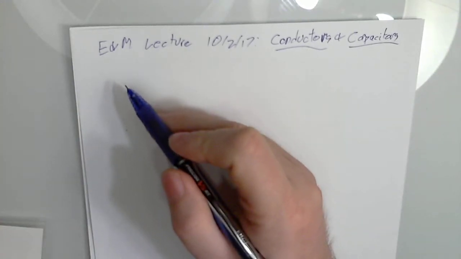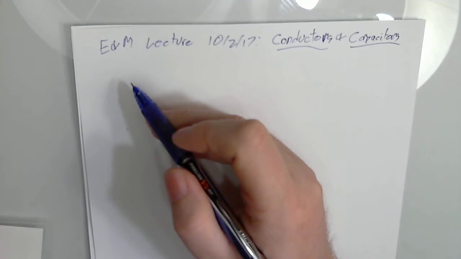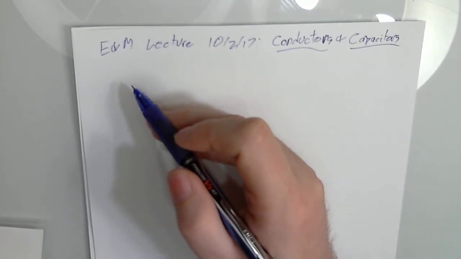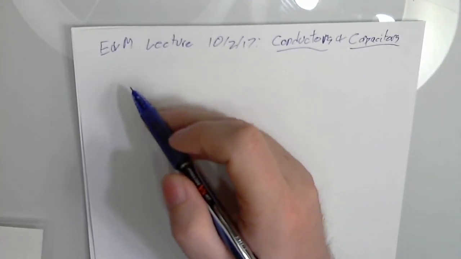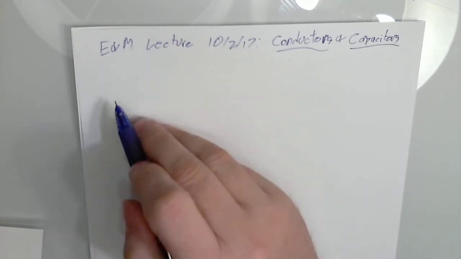And please let me know if you have any complaints about video quality and that sort of thing. I'm jury-rigging this from my hotel room, so we'll see how it works.